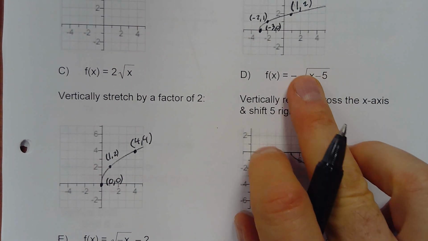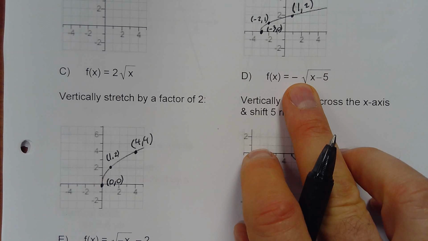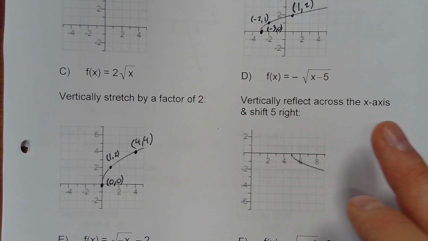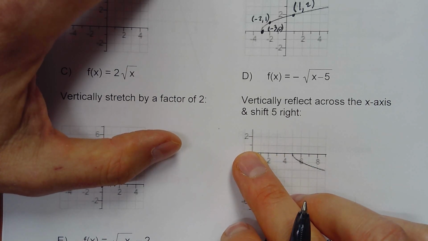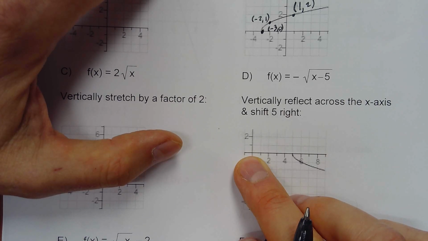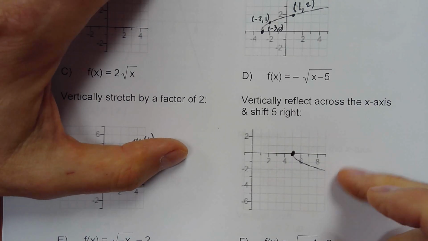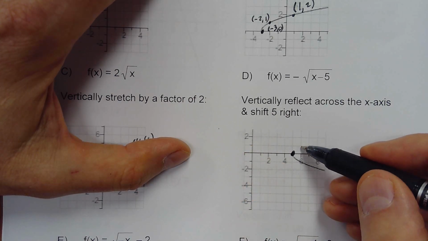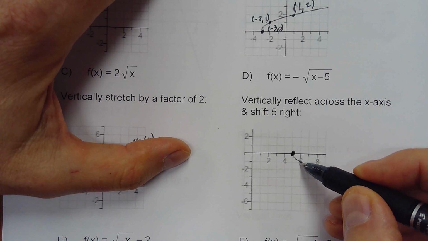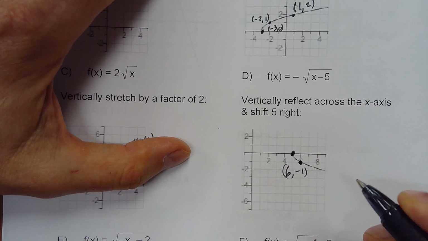Here we have a horizontal shift of 5 to the right, and it's also reflected across the x-axis. So I'm thinking my point 0, 0 gets reflected, so it stays put, and then I'm going to shift it 5 to the right. So it becomes this point here. 1, comma 1, I get shifted to the right 5, reflected. That's now 6, comma negative 1.